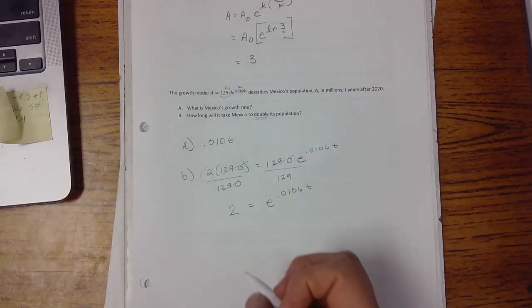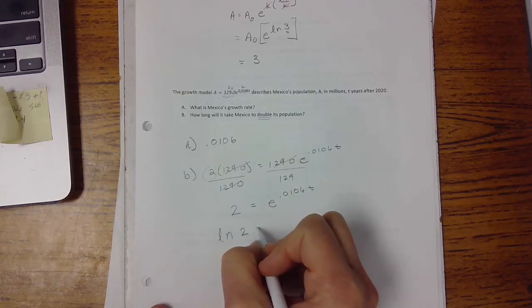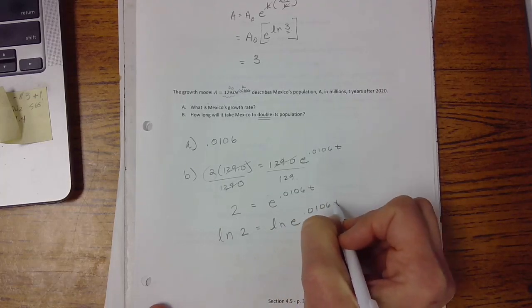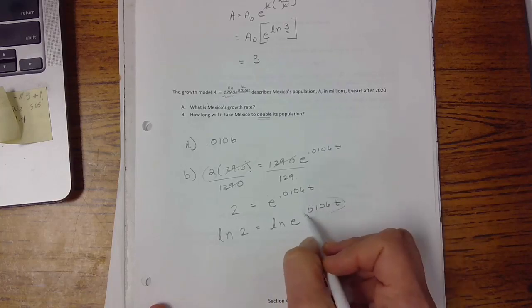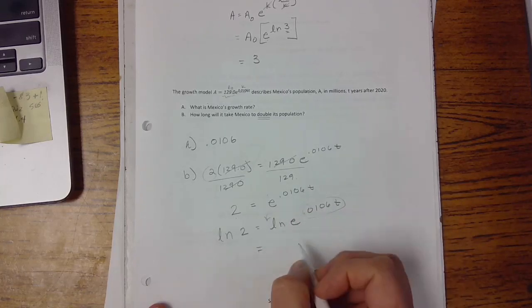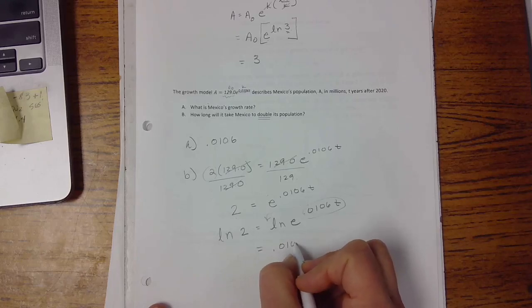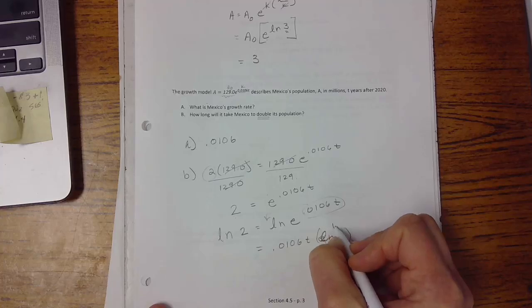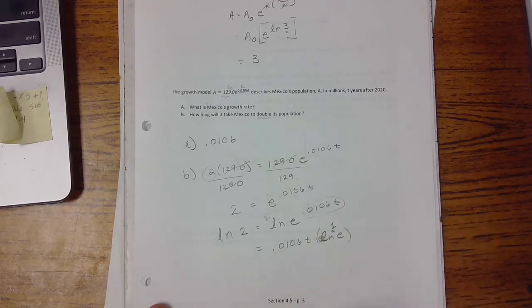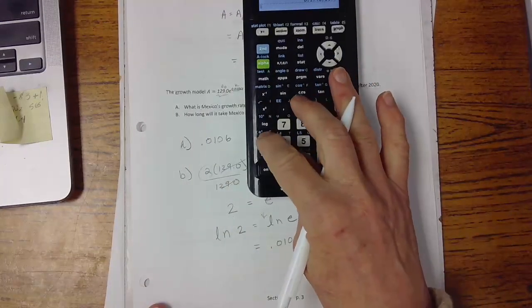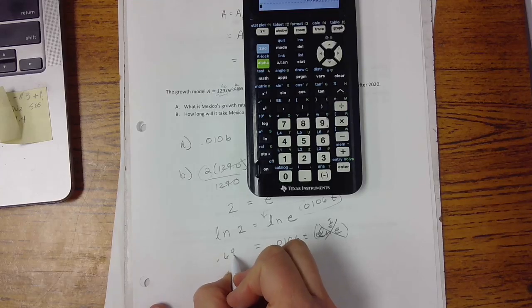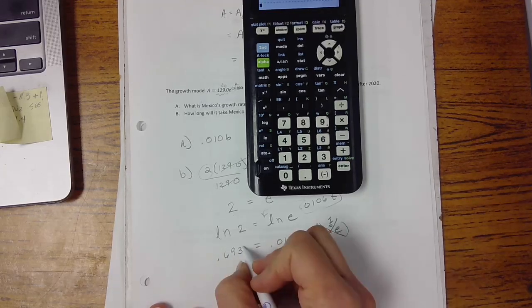So the ln of 2 is equal to the ln of e to the 0.0106 t. Remember, this part is going to come out in front because it's a power. And then I have 0.0106 t, and the ln of e, which I know is going to change to the value of 1. So then I have the ln of 2, which I'm going to find with my calculator. The ln of 2 equals 0.6931.